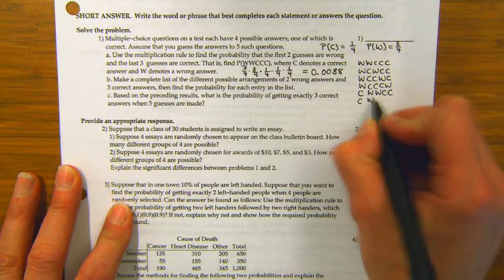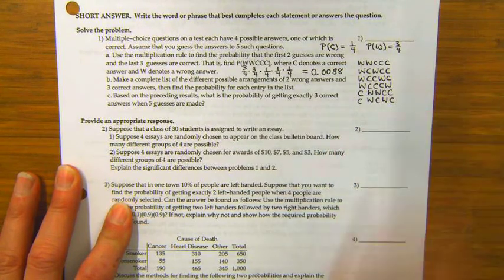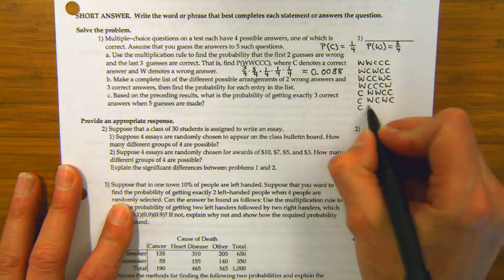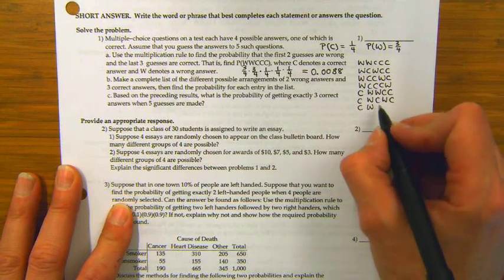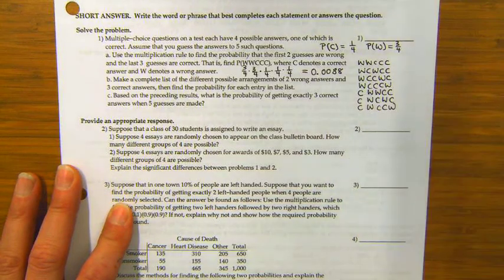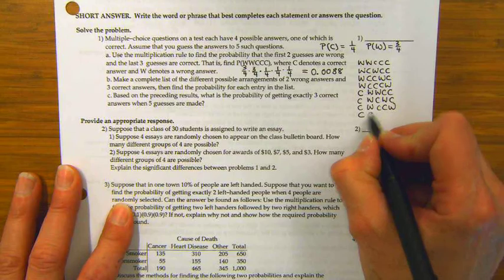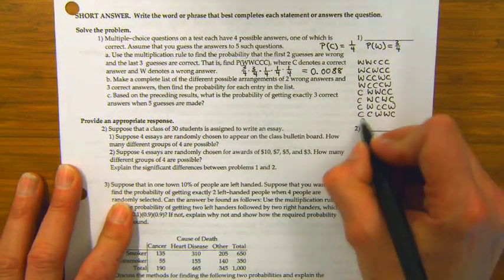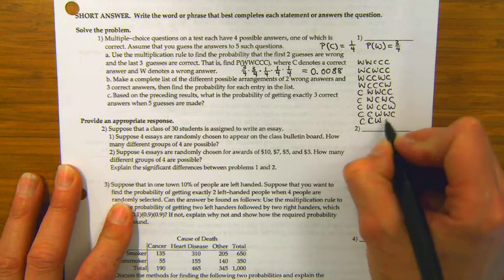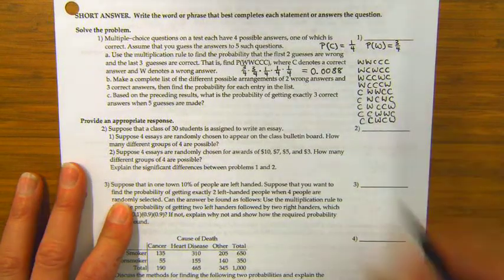It's just one way to make sure that I don't count anything twice and I don't leave anything out. And CWCWC, CWCCW, again I'm at the end, so I now move both W one place to the right, and then move the second one again until I get to the end when I move both of them.